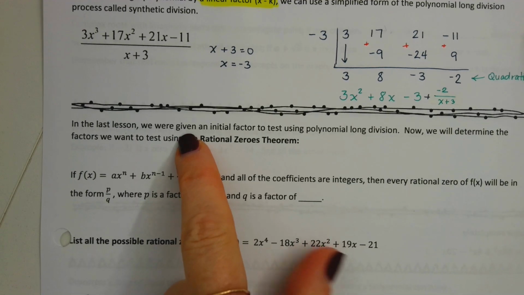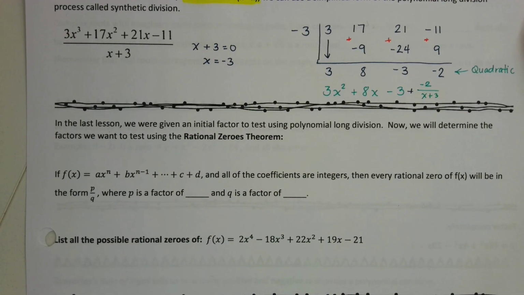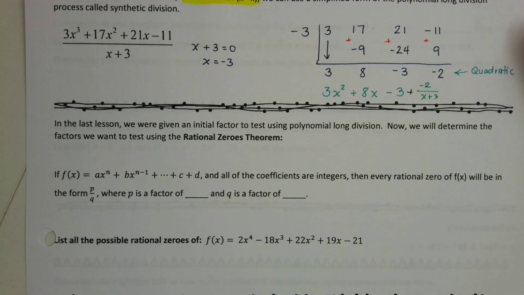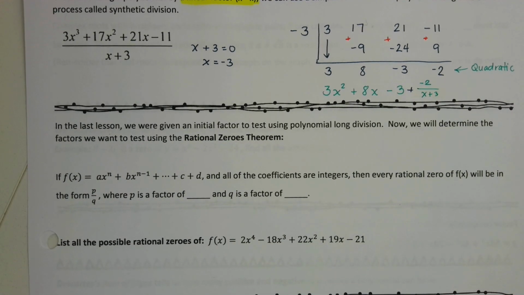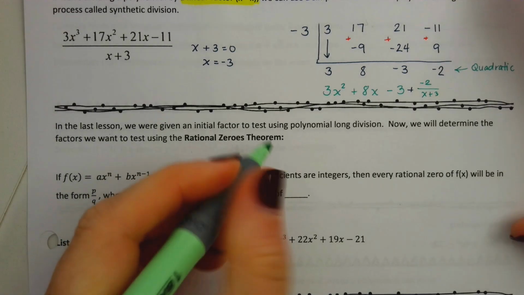In the last lesson when we were doing all the long division, we're always given some sort of factor to start with. You're always given, hey, this is one of them, let's divide it. But on today's lesson, we're not going to be given necessarily one to start with. We'll have to determine our own to start with, and we're going to do that using what's called the rational zeros theorem.